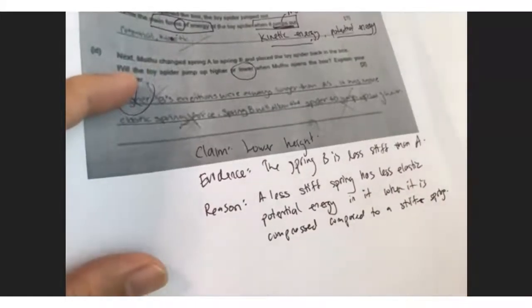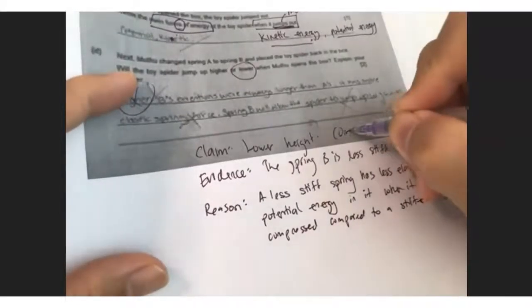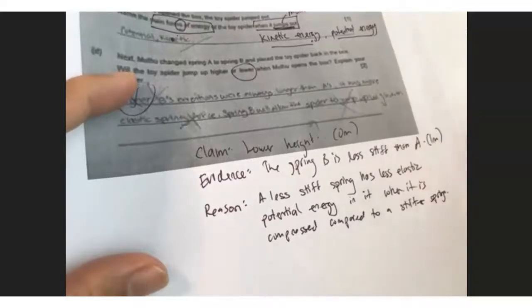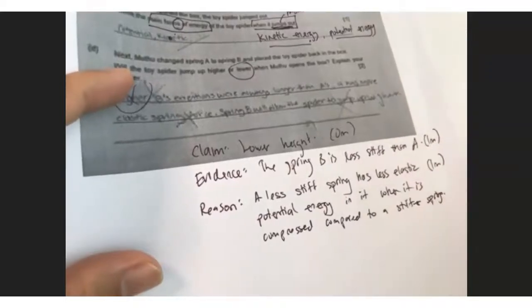So that's my reason for it. So I should get 1 mark for giving the correct claim, 1 mark for giving the evidence and 1 mark for the reasoning.